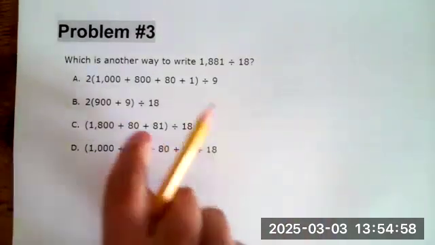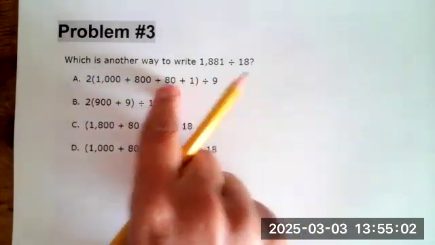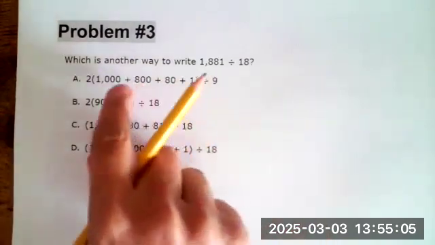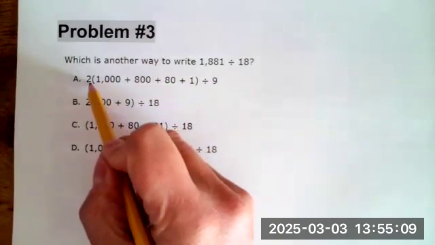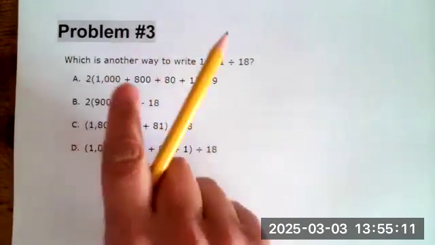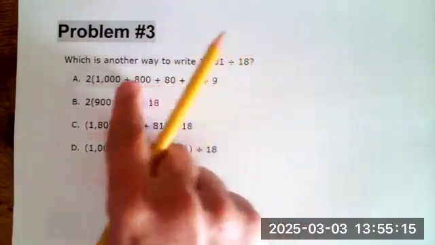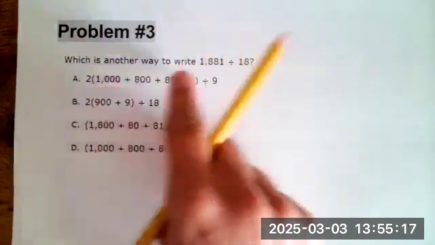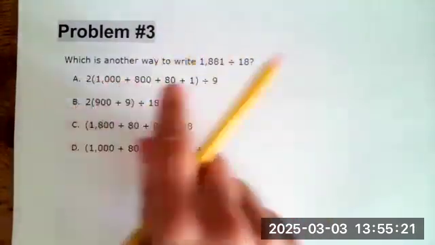So I'm looking here and I'm seeing 2. And I know that when I have parentheses, I have to do what's inside the parentheses first. Well, if I'm looking here, and remember what we said, when the parentheses butts up to another number, you're multiplying it. So this already tells me 1,000 plus 800 plus 80 plus 1. If I added those all up, that's going to give me 1,881. But then I'd have to be multiplying it by 2.